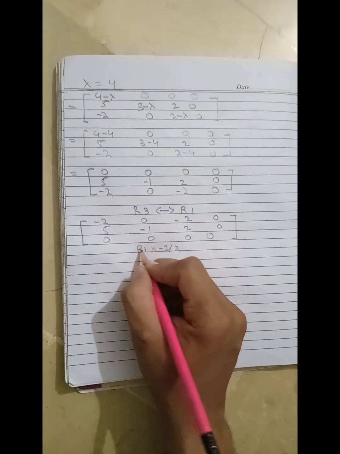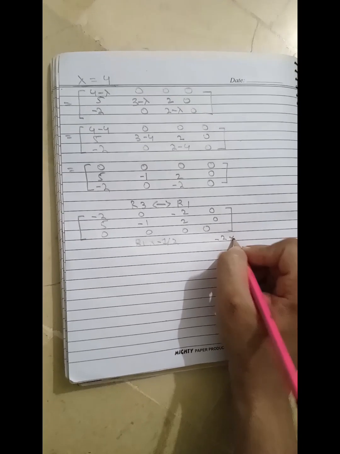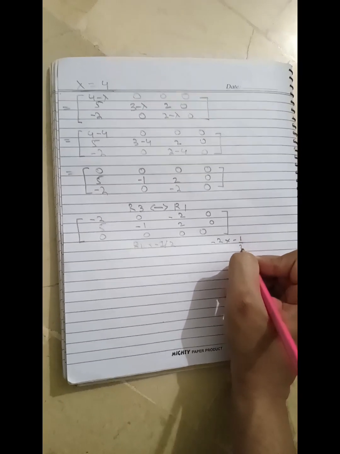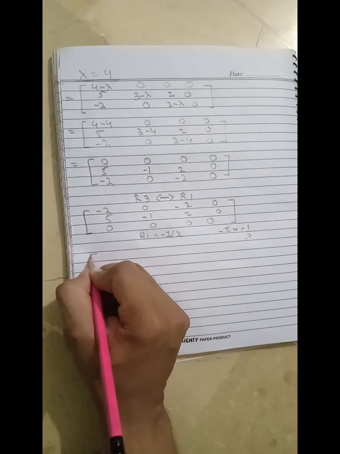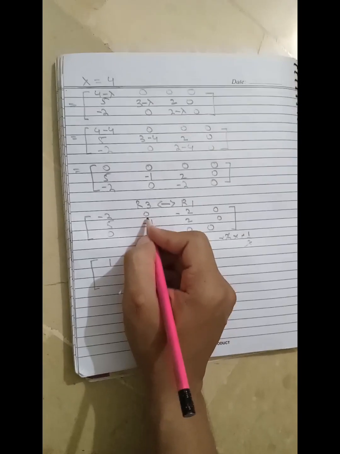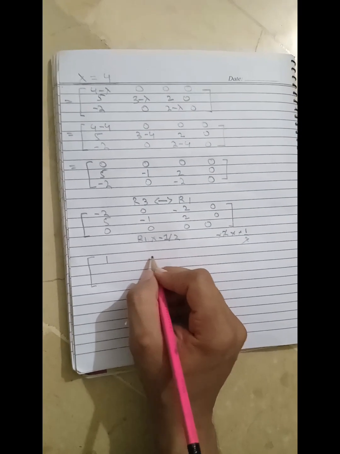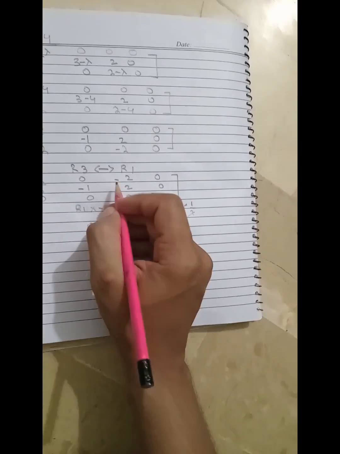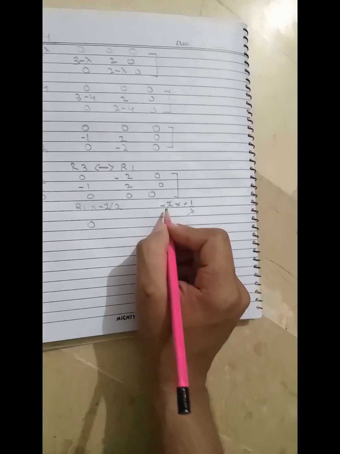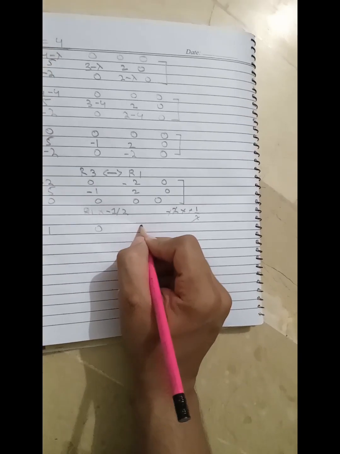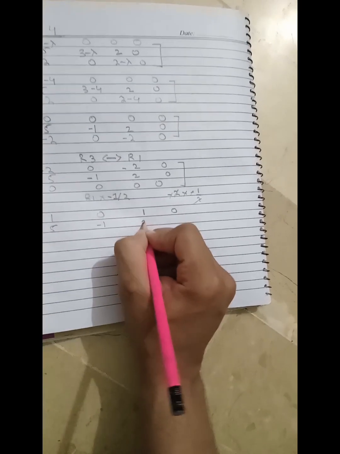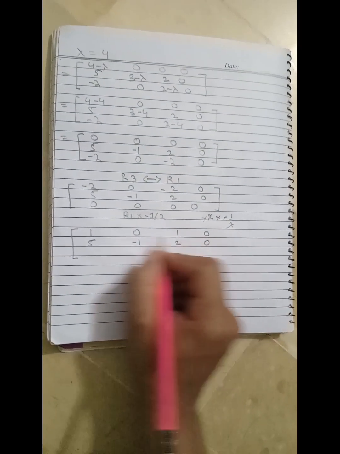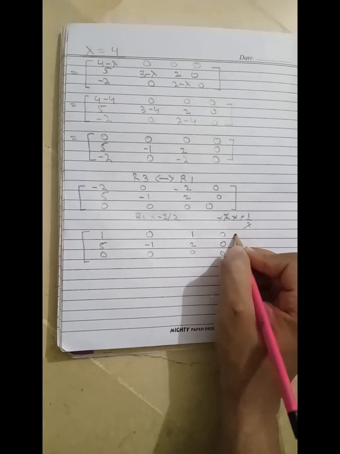So -2 multiplied by -1/2 is 1, and 0 multiplied by anything is 0, and this will also become 1, because -2 multiplied by -1/2 is 1, and this is 0, 5, -1, 2 and 0, and after this R3 is 0 0 0 and 0.